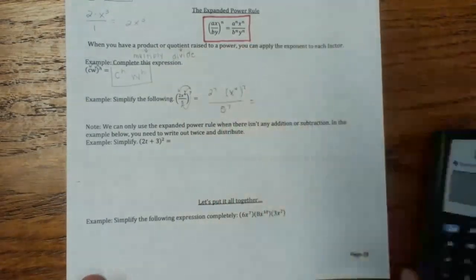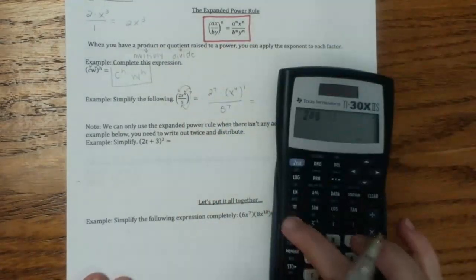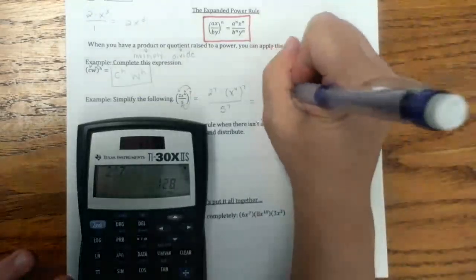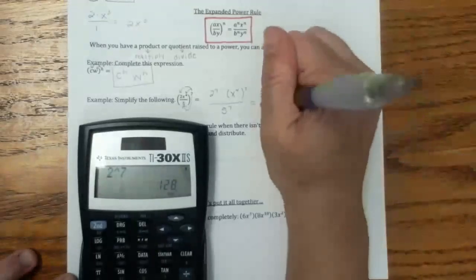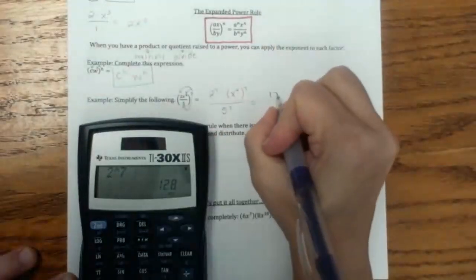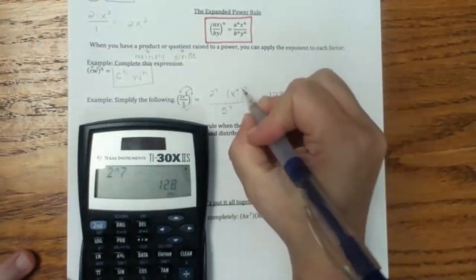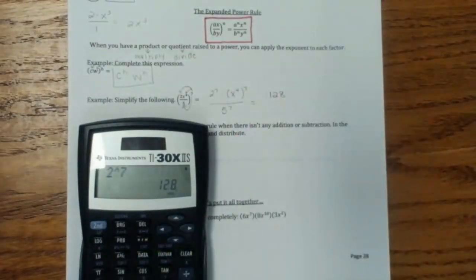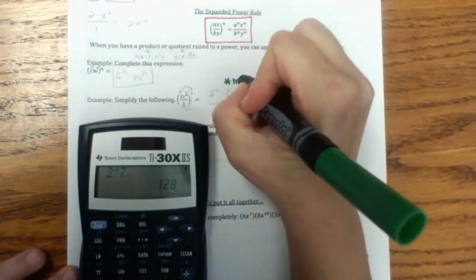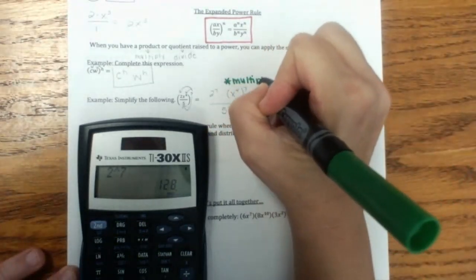All right, so we have 2 to the 7th, which would be 128. I have x to the 4th to the 7th. Remember, I have a power raised to a power, so that means we are going to multiply our exponents.